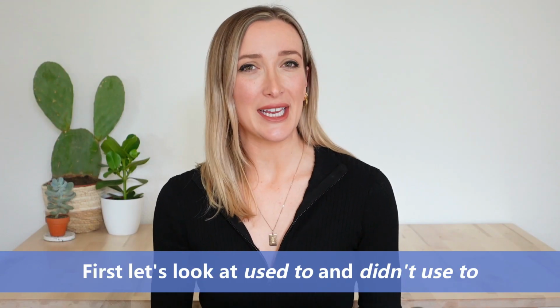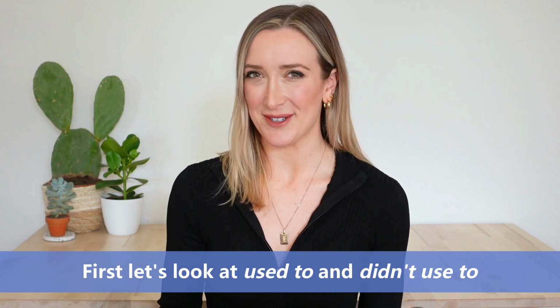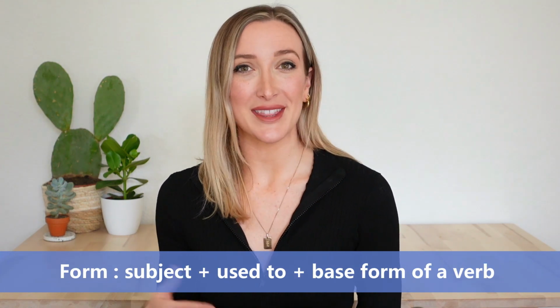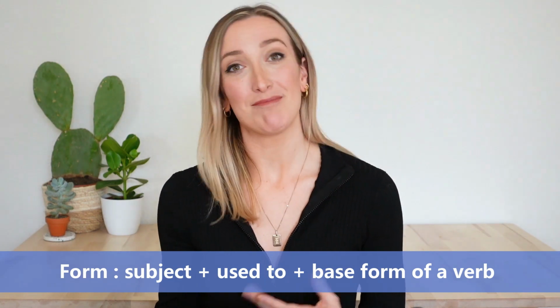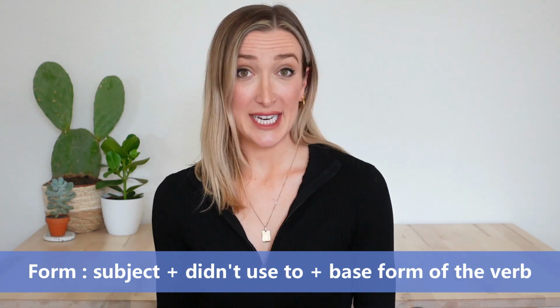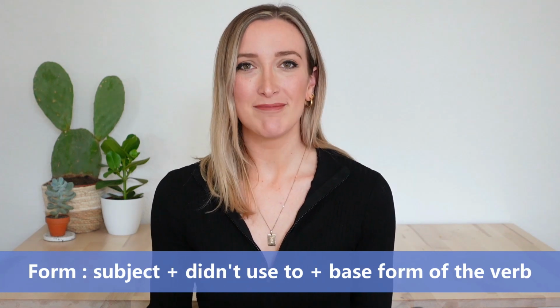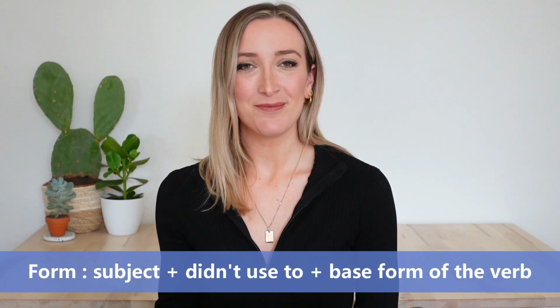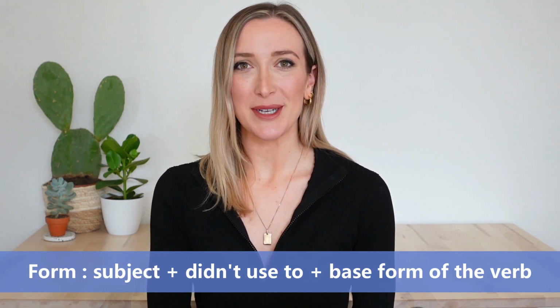First, let's look at used to and didn't used to. Sentences with used to are formed with the subject plus used to plus the base form of a verb. Didn't used to is formed subject plus didn't used to plus base form of the verb.